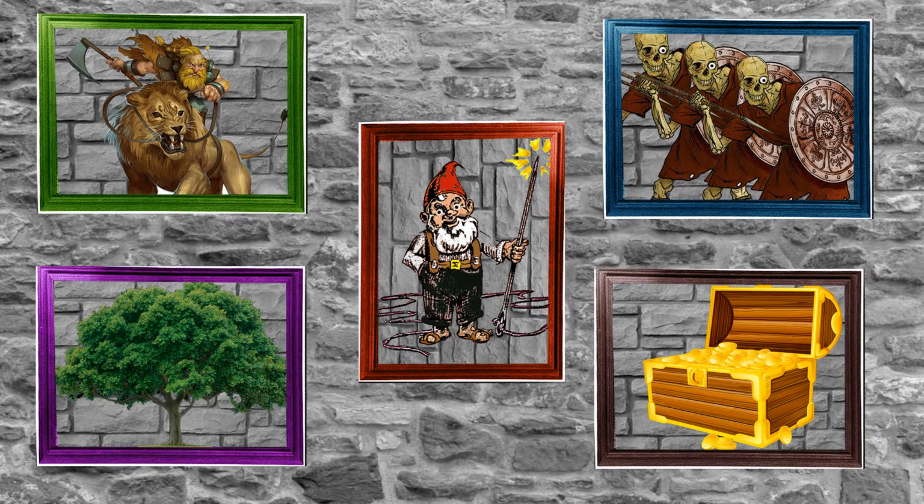Okay, so we have our first painting here, and as you can see, this is a dwarf riding what looks like a mountain lion. And this is in a green picture frame. Right below that, we have a tree fully blossomed, looks like it might be in the summertime, and it is in a purple picture frame. In the middle here, we have a gnome, and he is holding a sewing needle, and he is in a red picture frame.